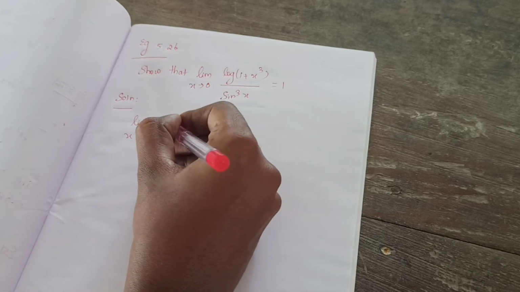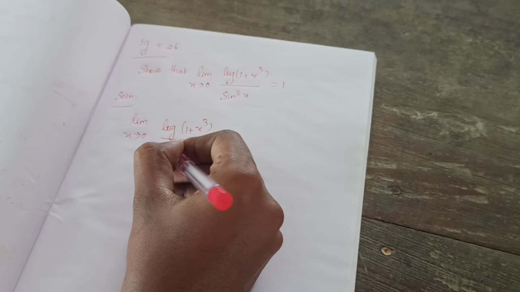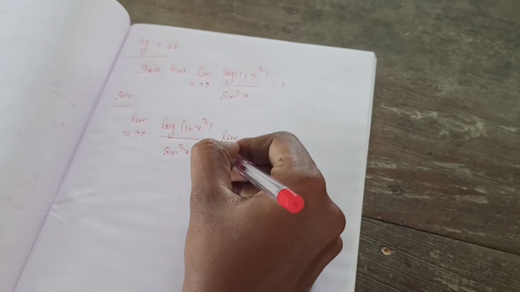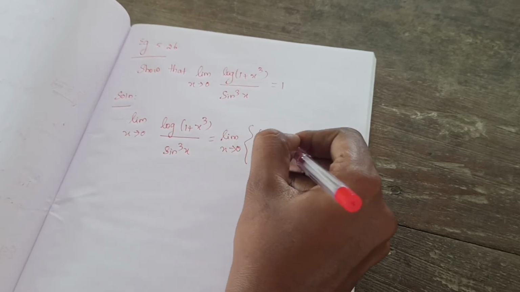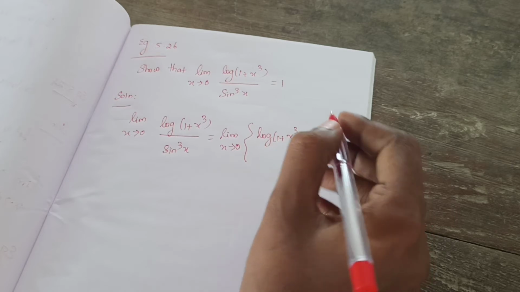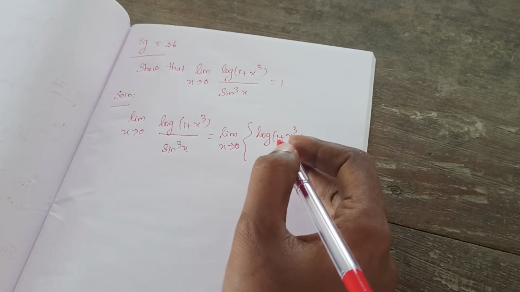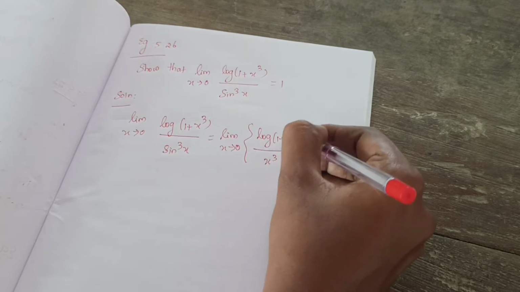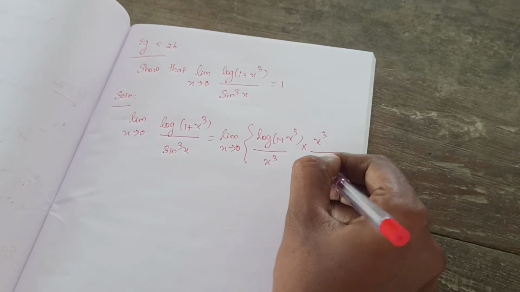Limit x tends to 0 log(1 plus x cube) divided by sine cube x is equal to limit x tends to 0 log(1 plus x cube) divided by, we are going to multiply and divide by x cube. What we are going to do? We are going to multiply and divide by x cube. So if you multiply here, x cube divided by sine cube x.